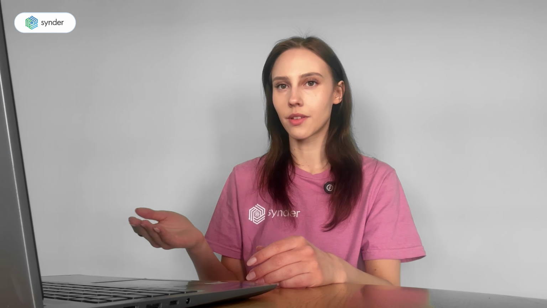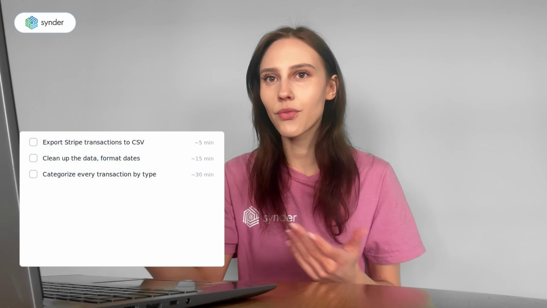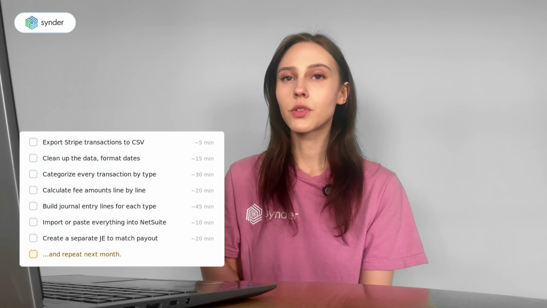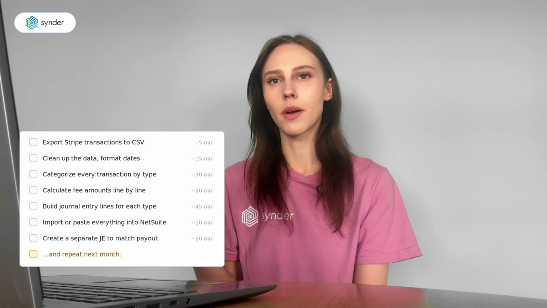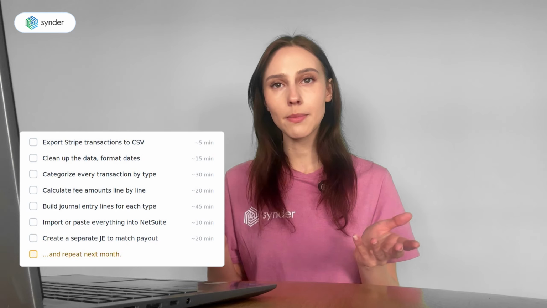Now, let's talk about how to actually make this happen. Most teams start with a manual Stripe to NetSuite integration. Here's what that typically looks like. You export transaction data from Stripe as a CSV. Open it up, clean up the data, categorize transactions, calculate fee amounts, and create journal entry lines for each transaction type. Then you import or manually enter everything into NetSuite. For payouts, you create a separate journal entry to match the bank deposit. If you're doing low volume, like a few dozen Stripe transactions per month, this is manageable. A bit painful, but still manageable.